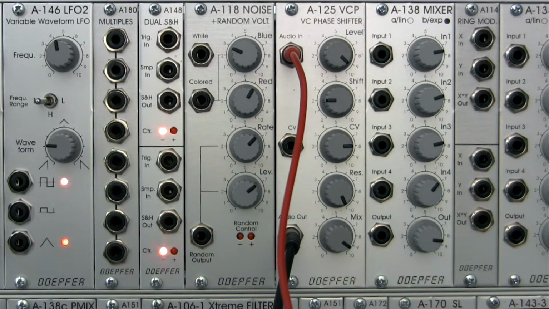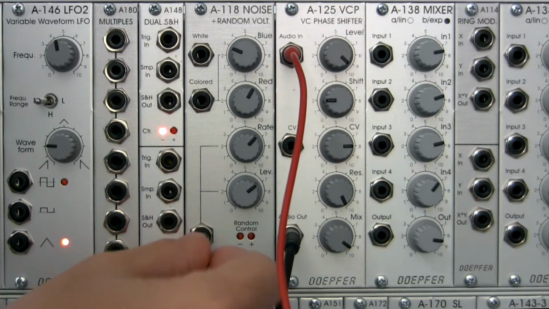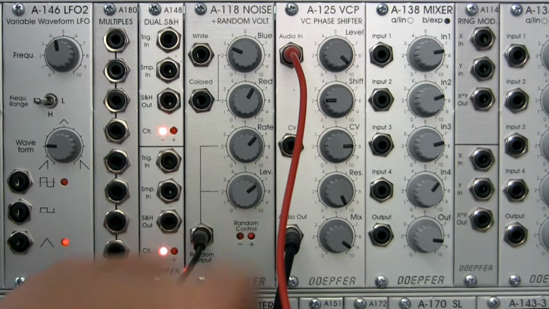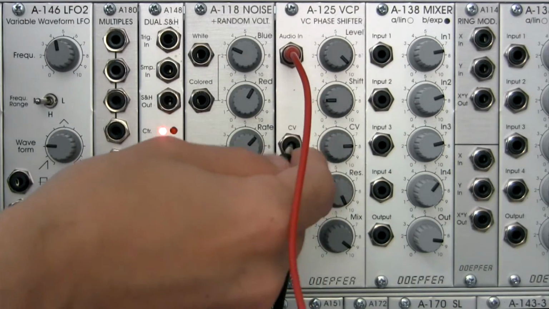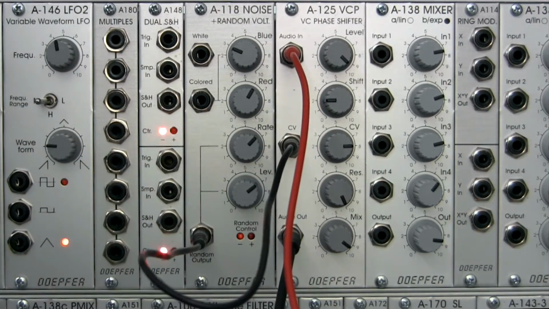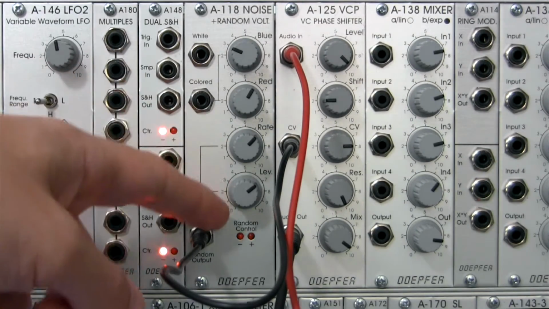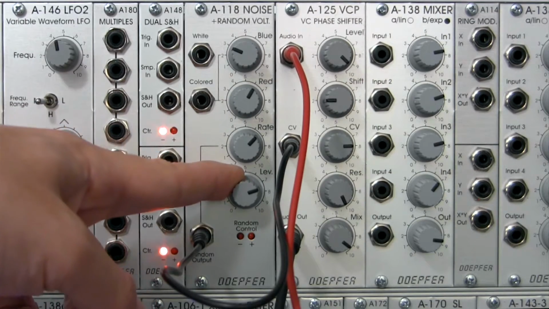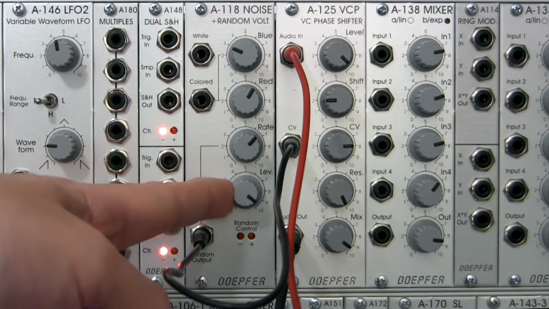There we go. And let's start with just a little bit of random modulation here. So I'm going to take the random output here, and I'm just going to go right into the CV input right here. If I want to enhance that a little bit level-wise, I can bring this level up right there.